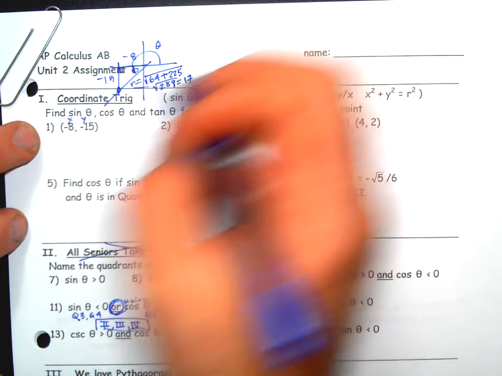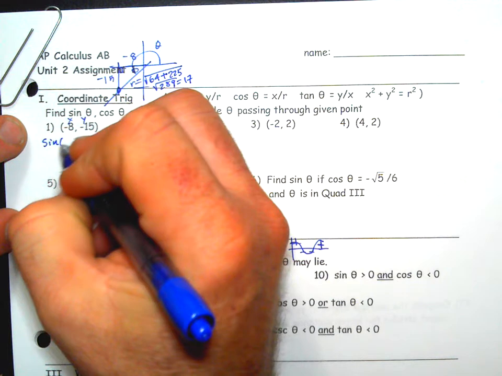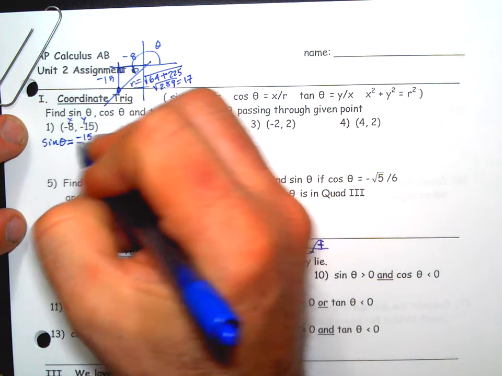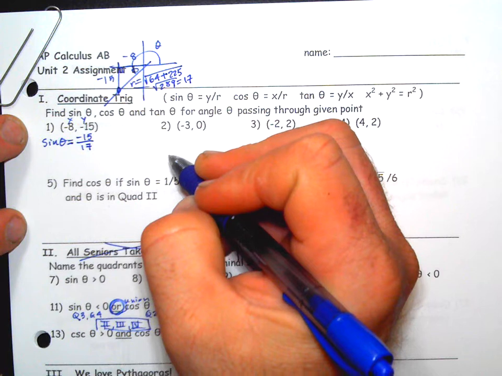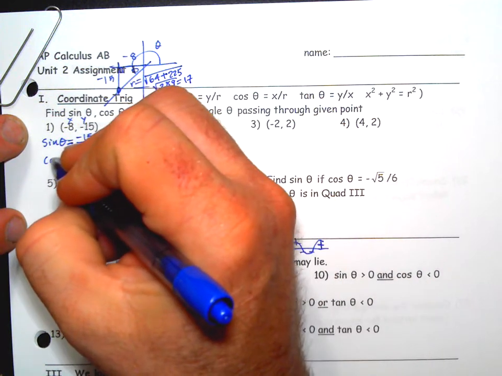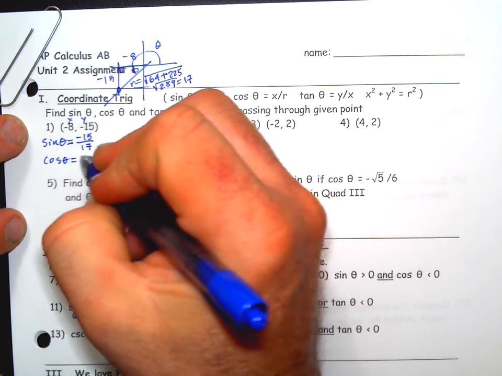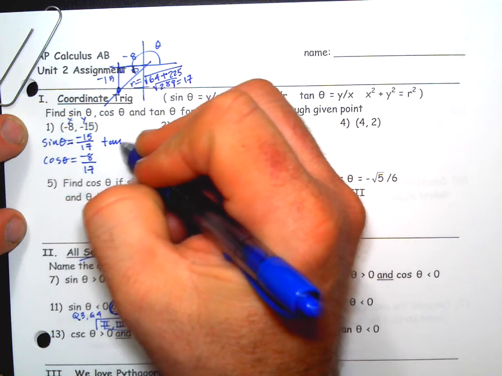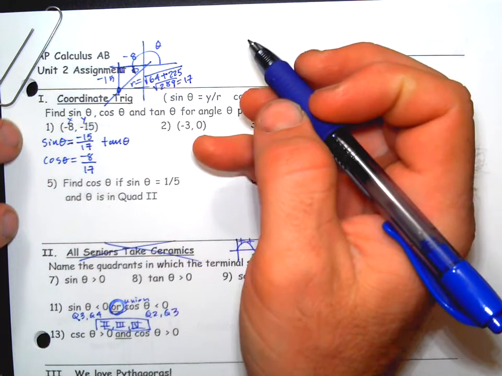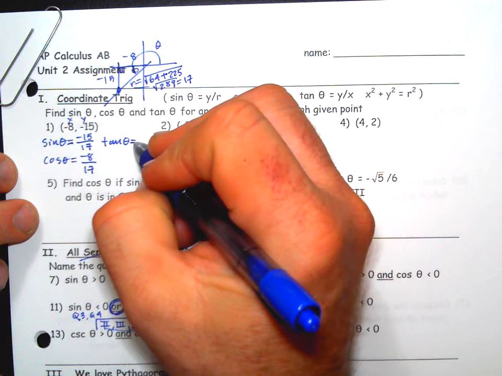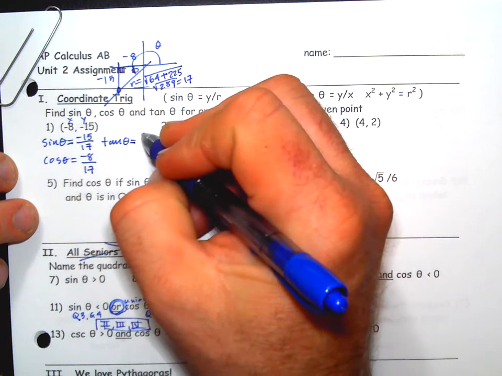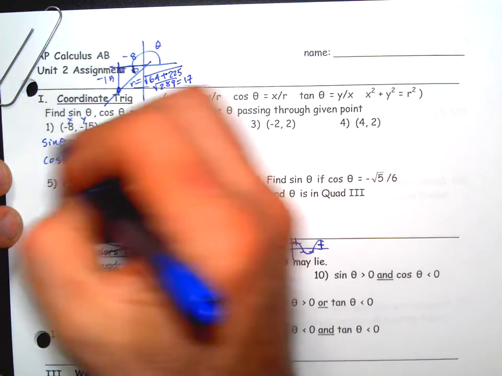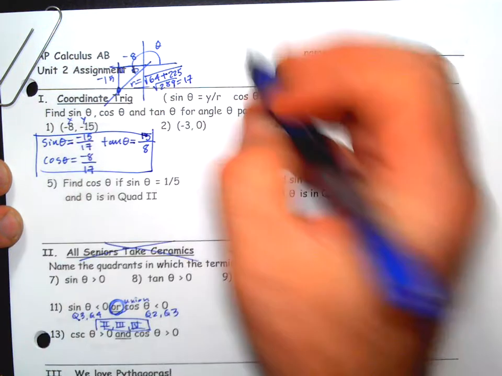So sine is opposite over hypotenuse. And cosine is adjacent over hypotenuse. So these should be negative. Tangent is, and that's not something you memorize, you just put it on the picture, opposite over adjacent. So that's going to turn out to be positive. So there's your answers. Okay.